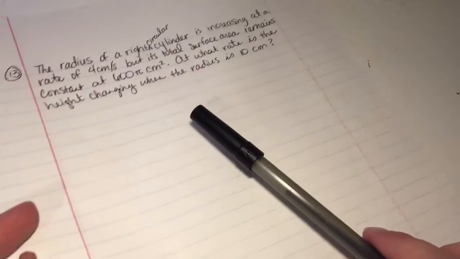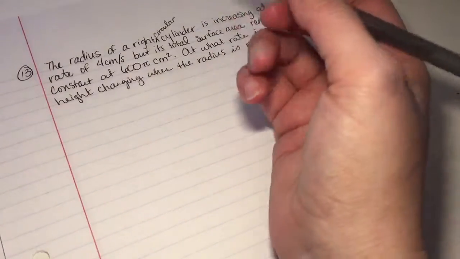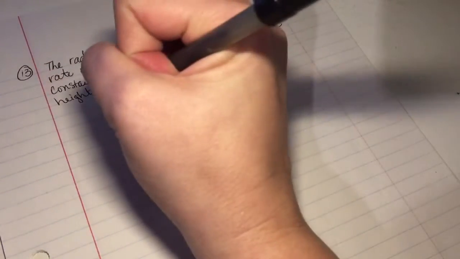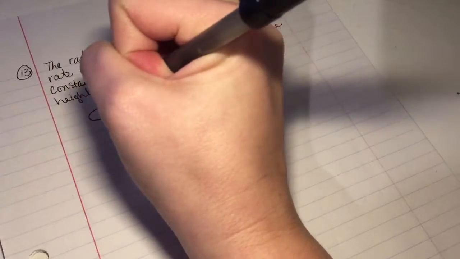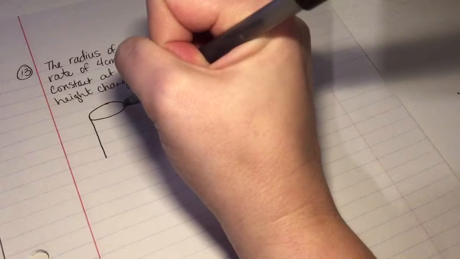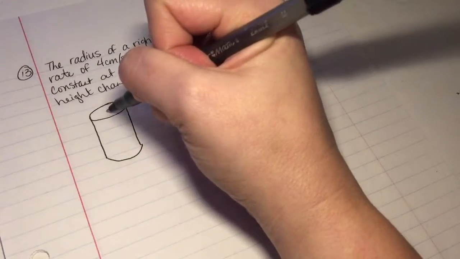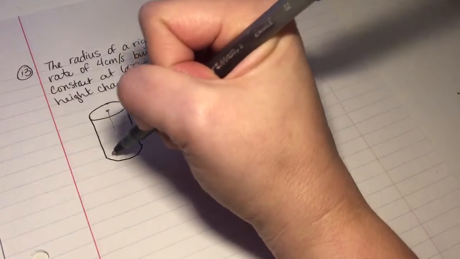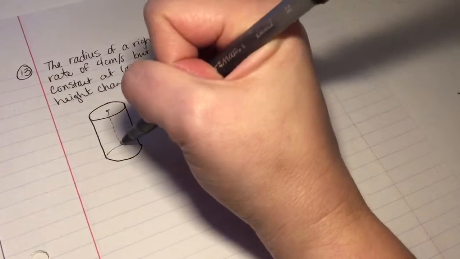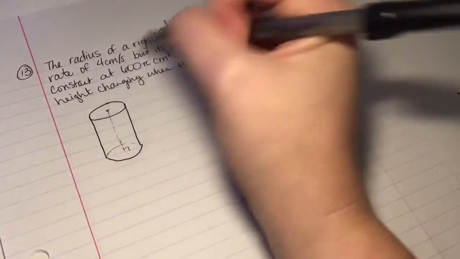Okay, so I'm going to draw a right circular cylinder, make sure it's a right circular cylinder. All the right circular cylinder means is a regular old cylinder that you would think of, like a toilet tissue paper roll or whatever. It just means that when you drop straight from the middle down to the bottom, it makes a right angle.